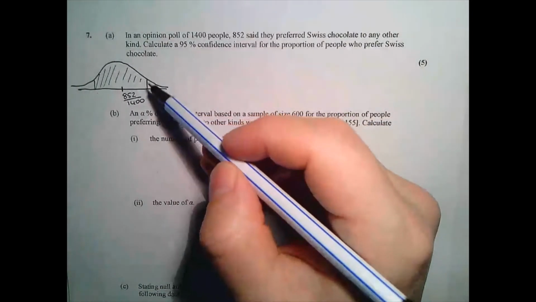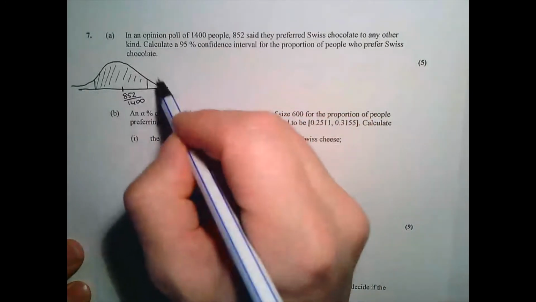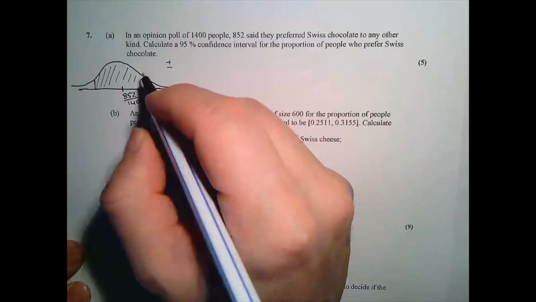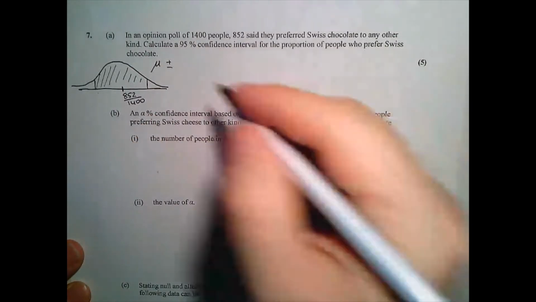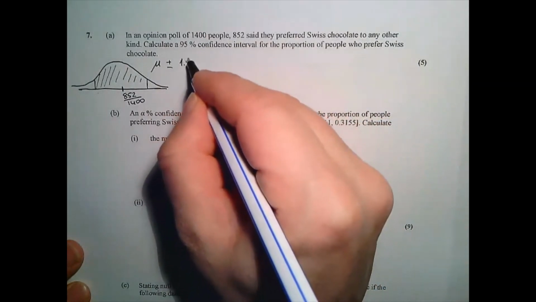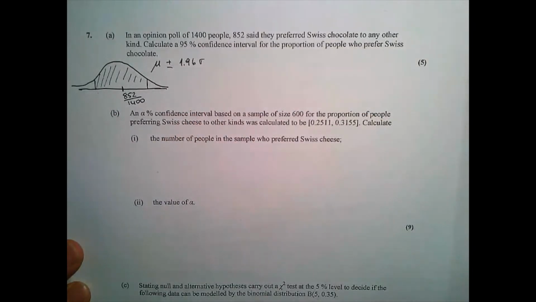And this is normally distributed. We know that 95% goes to the right and left. Let's write it down as plus minus from the mean. So for 95%, we know that this is 1.96 standard deviations away from the mean. Now we need to know what the standard deviation is.